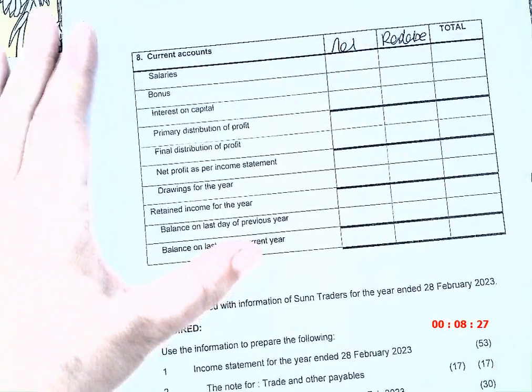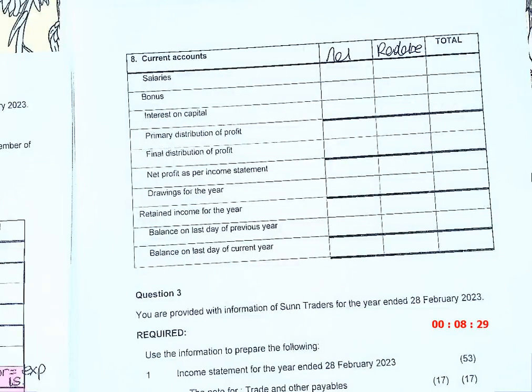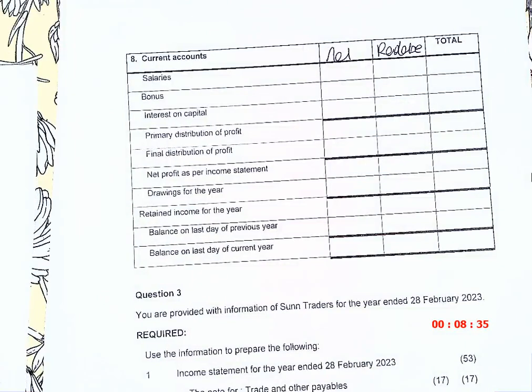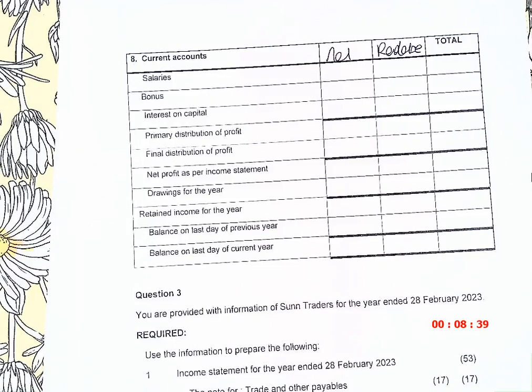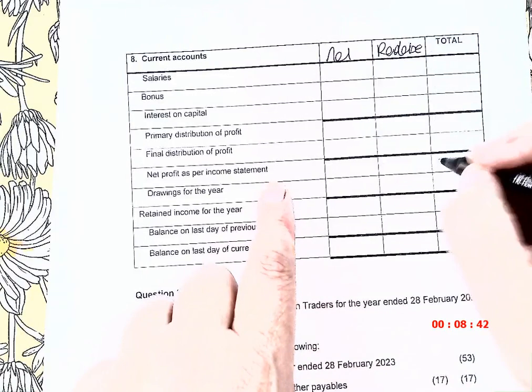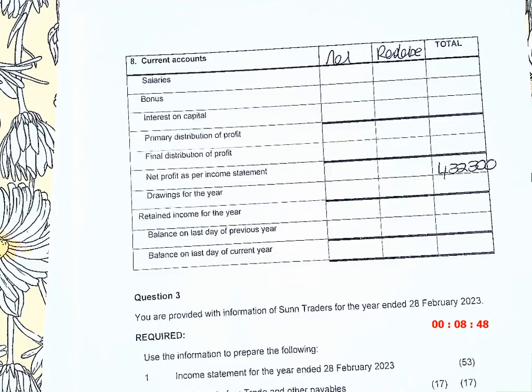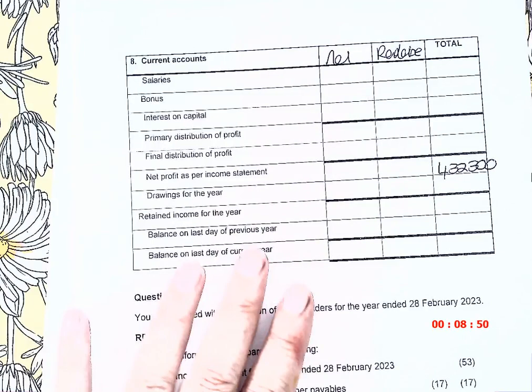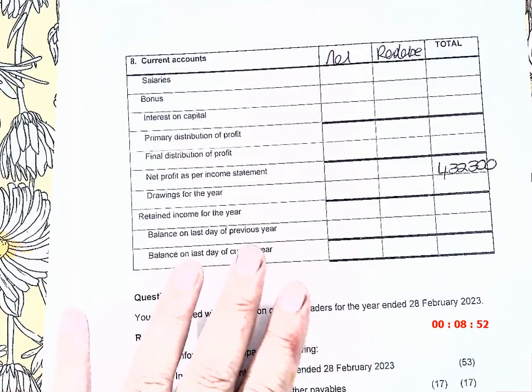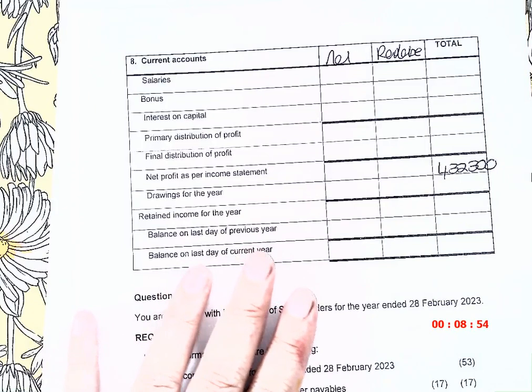Can you see this one is a lacquer one? Because this one doesn't have the heading at the top. Life is just easier. So they say, after all adjustments, the net profit is 432,300. So I can just go and put it in immediately. 432,300. The old machine, the owner took it for 5,000.